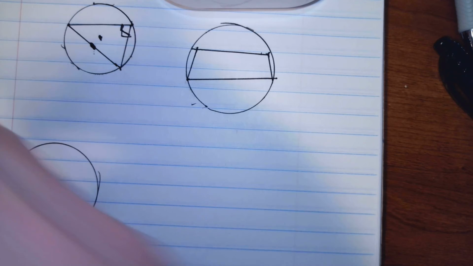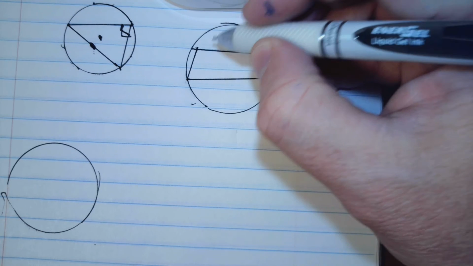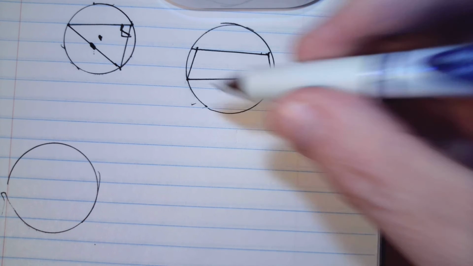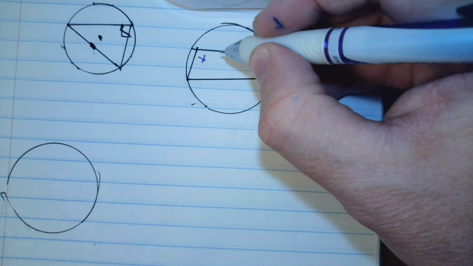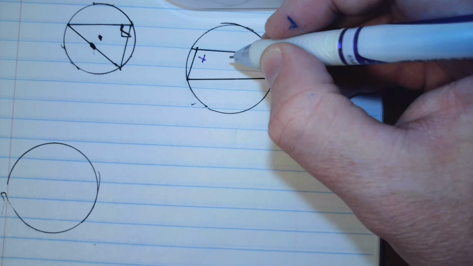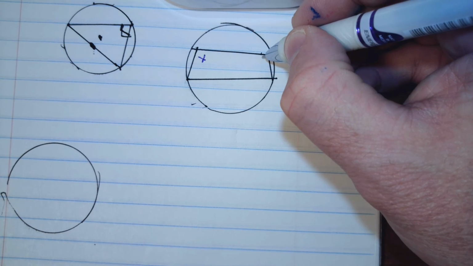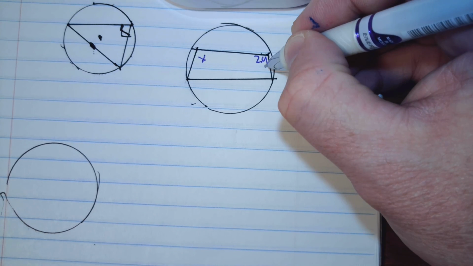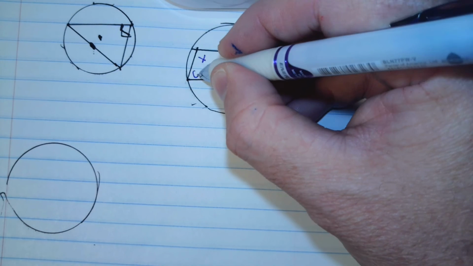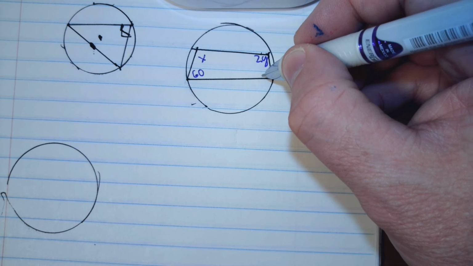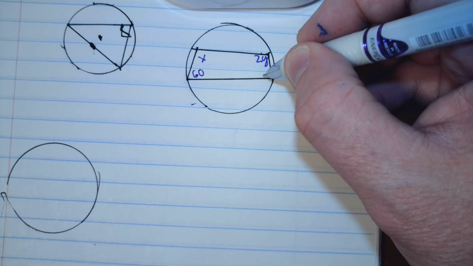It's not the best drawing in the world, but it does work for our purposes. I'm going to label it. We're going to call that X. We're going to call this Y. By that I mean 2y. We're going to call this over here 60. And we're going to call this over here 60.